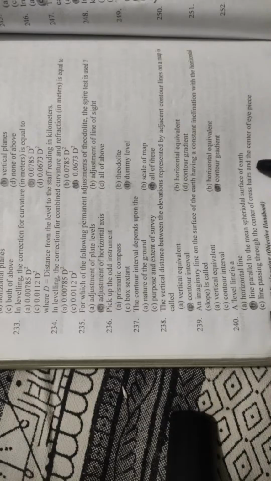A level line is a line parallel to the mean spheroidal surface of the earth, a line passing through the center of crosshair and the center of eyepiece.